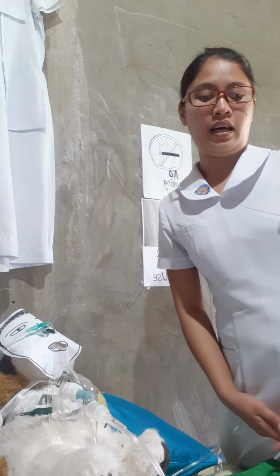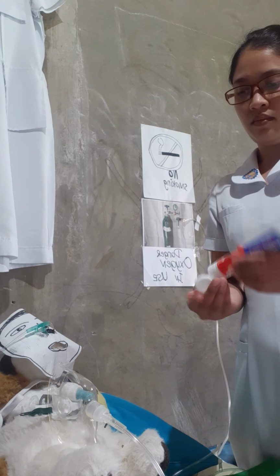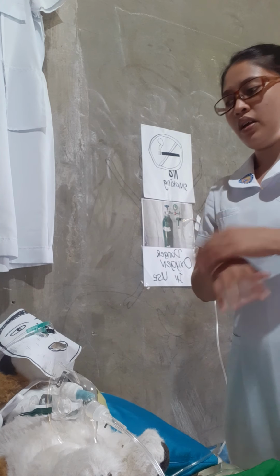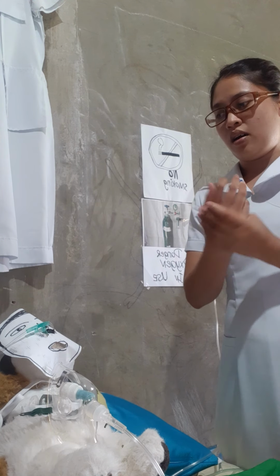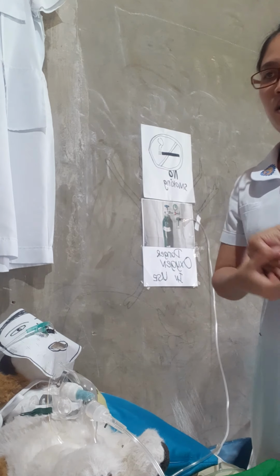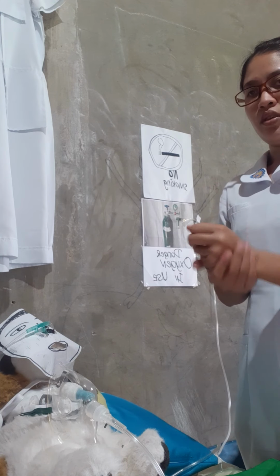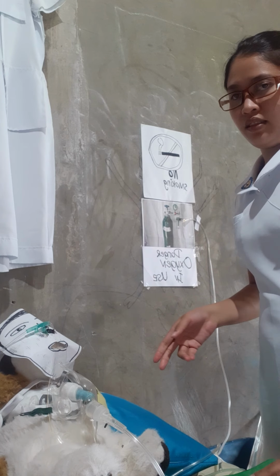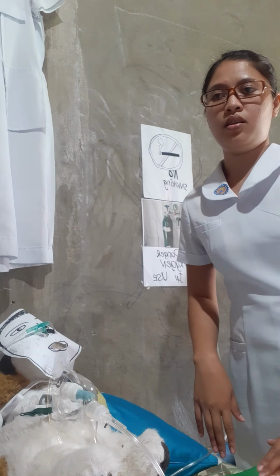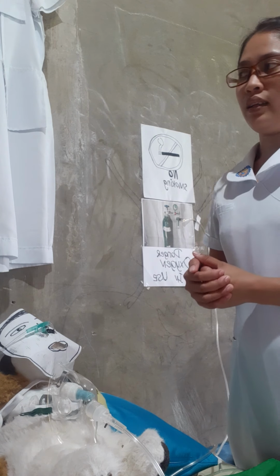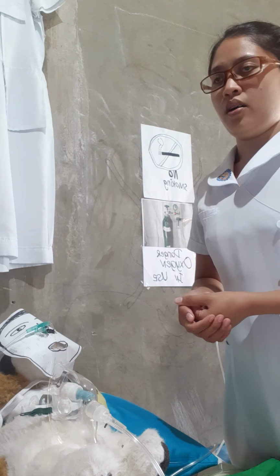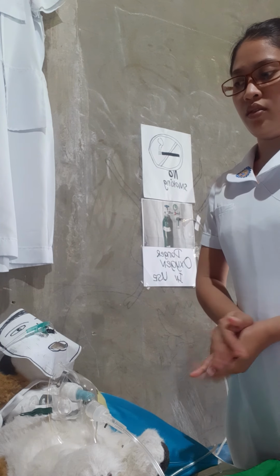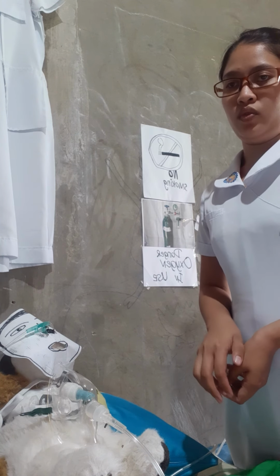Next, perform hand hygiene. After performing hand hygiene, we can adjust the bed to our comfortable working position. Then, lower side rails closer to me if applicable. Afterwards, if the client is conscious, we can place him in semi-Fowler's position. But if he is unconscious, just remain in lateral position.